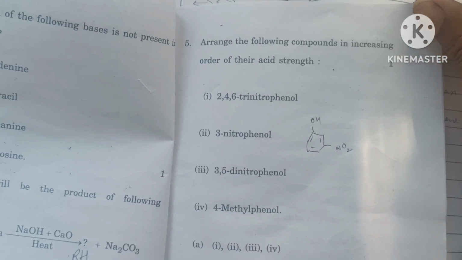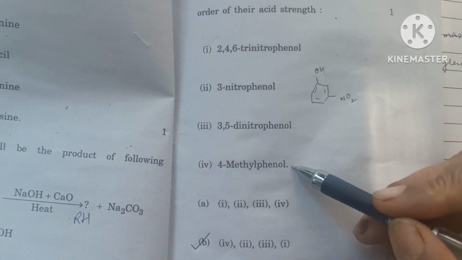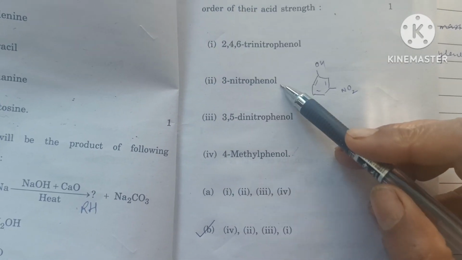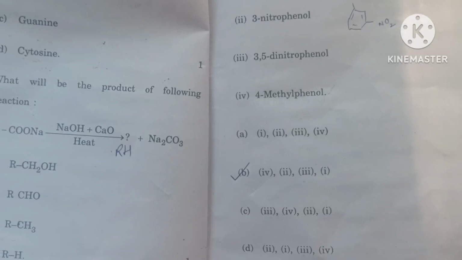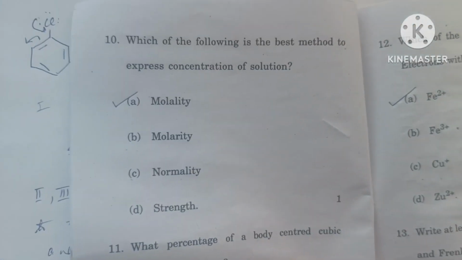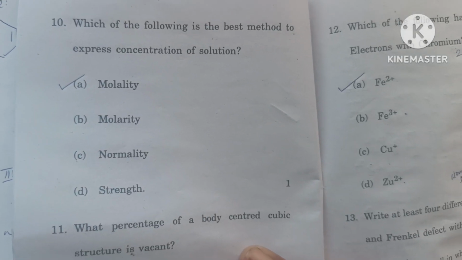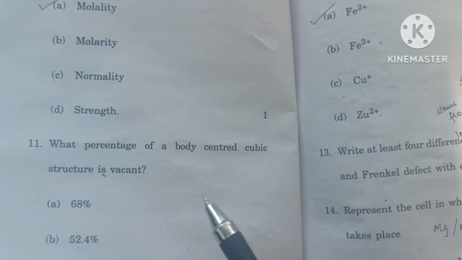Arrange the following compounds in increasing order of their acid strength. तो ये सबसे कम एसिडिक होगा, उसके बाद 2, उसके बाद 3, उसके बाद 1. ऑप्शन बी इज द करेक्ट आंसर. Which of the following is the best method to express concentration of solution? Answer is molality. Does not depend on temperature.